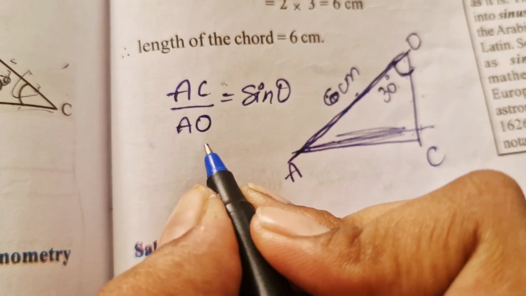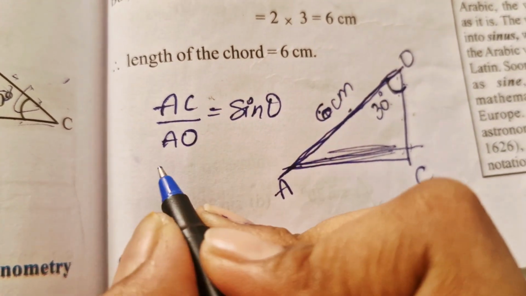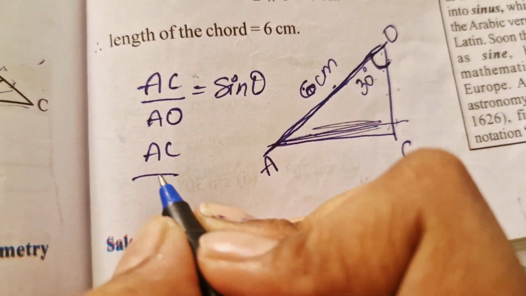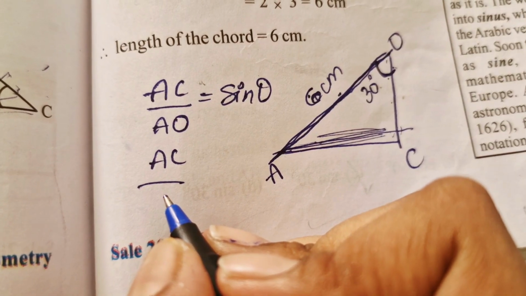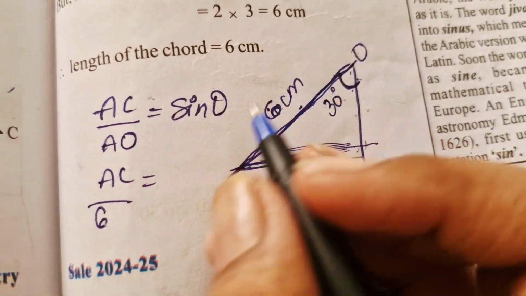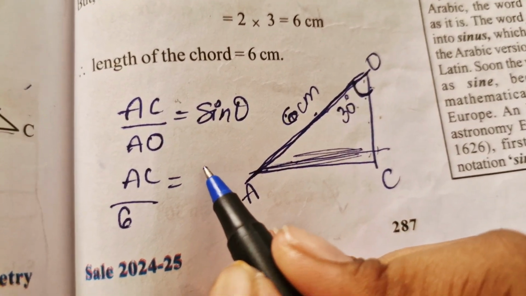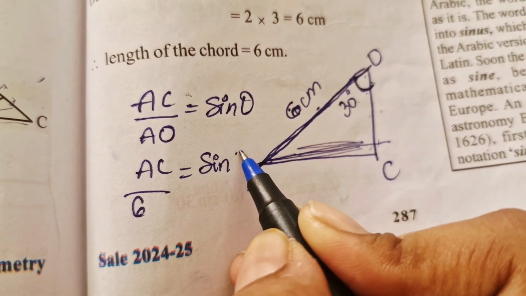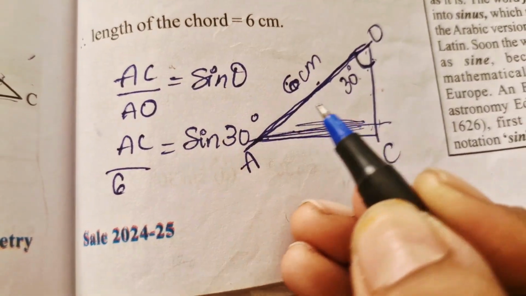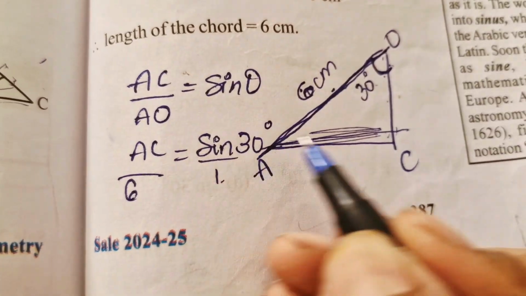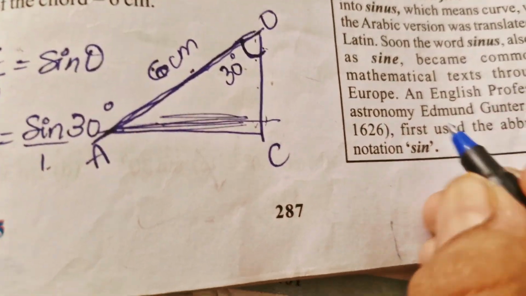Then AC by 6 centimeters is equal to sine theta. Sine theta is sine 30. So here we have to do the cross multiplication. What is the value of sine 30?